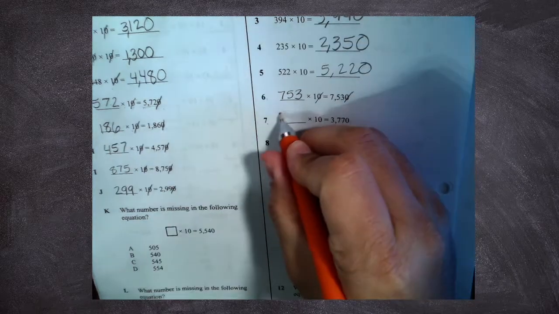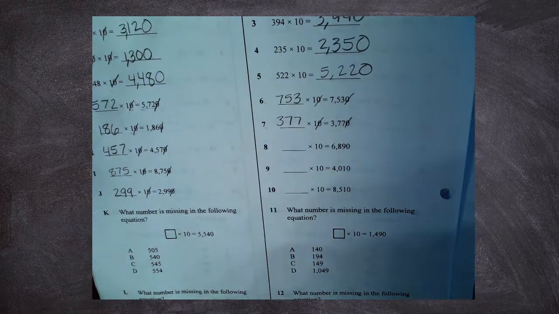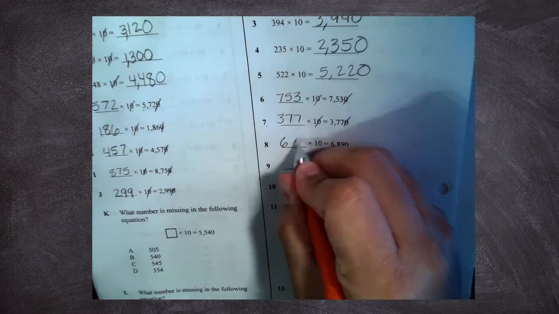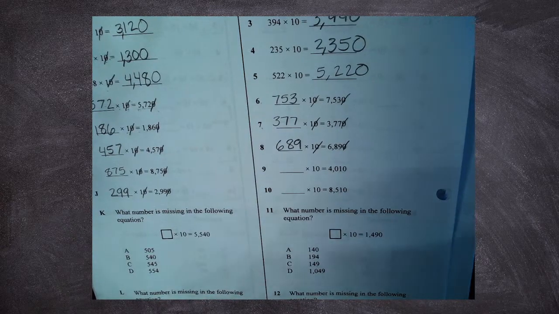377. Okay. Number 8. What's the missing factor for number 8? Violet? 689. Okay, 2 more. Number 9, what's the missing factor? Noah.